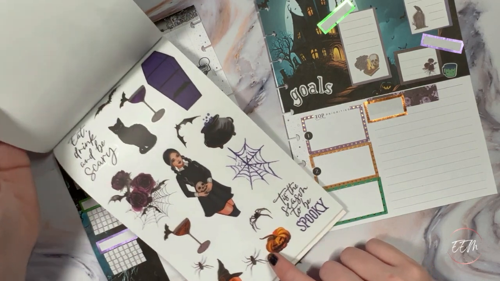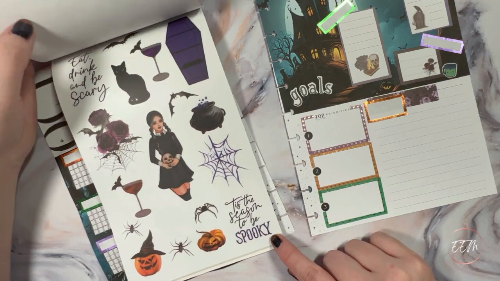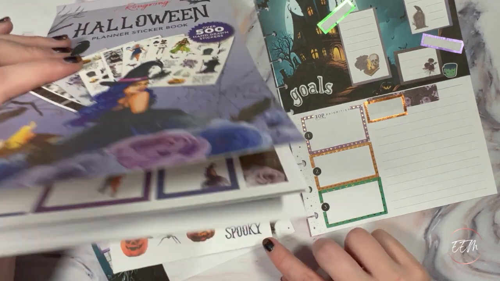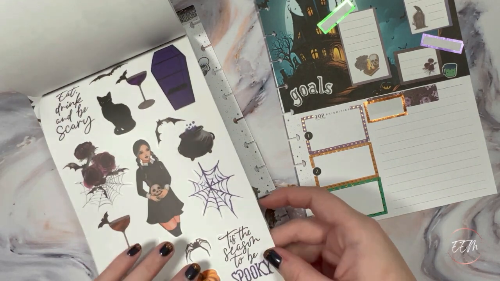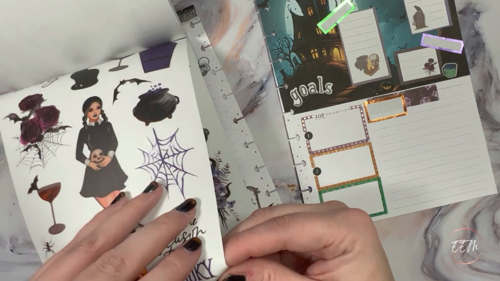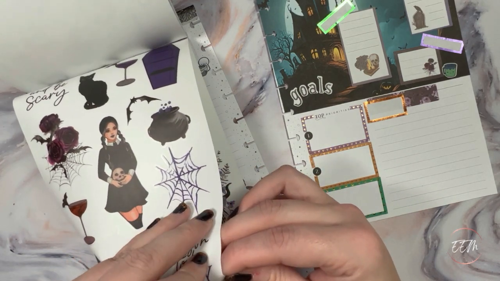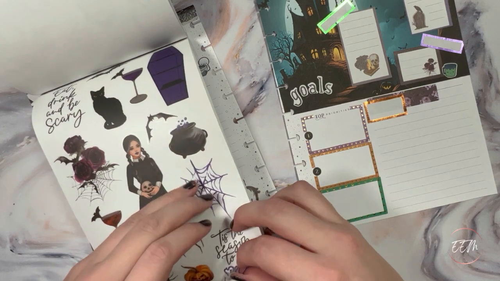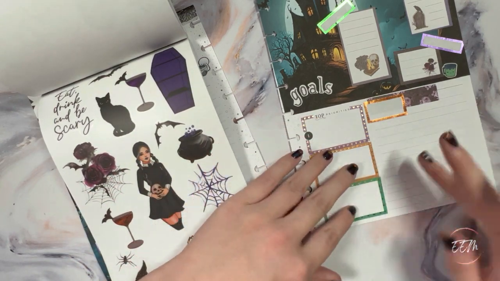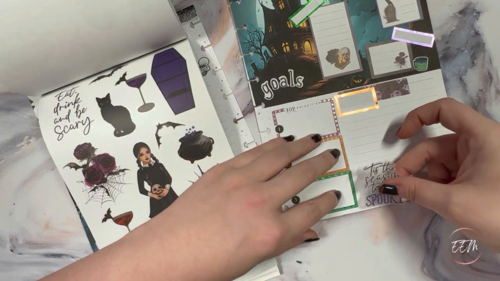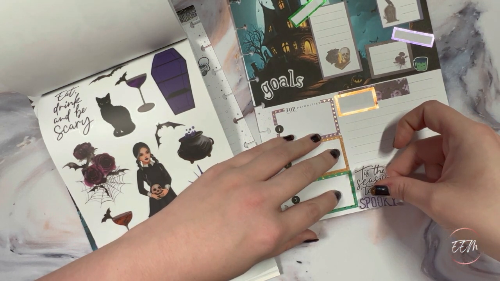Okay, I'm thinking I want to pull up this "'Tis the Season to Be Spooky," because that it is. So we're going to lift that sticker up. I want to lay this one right here.